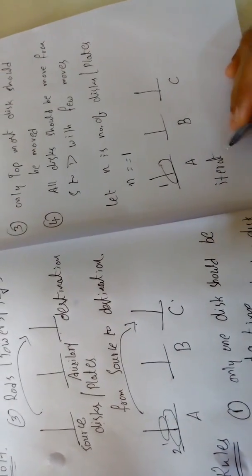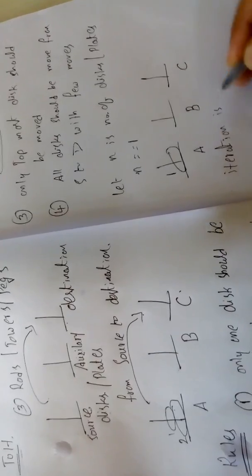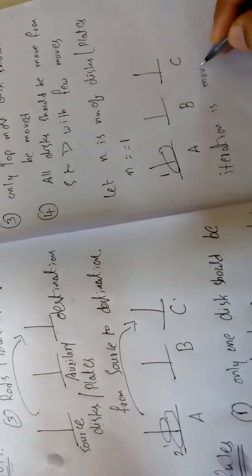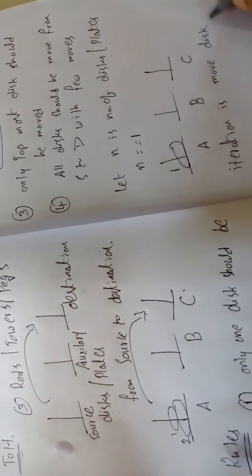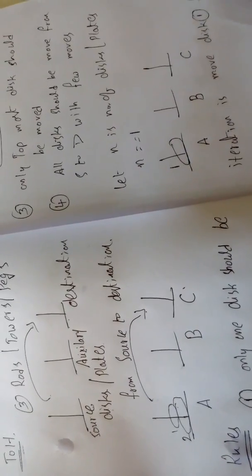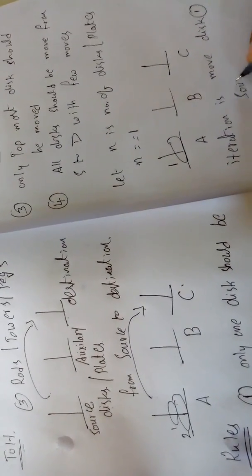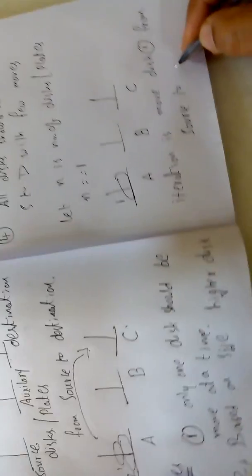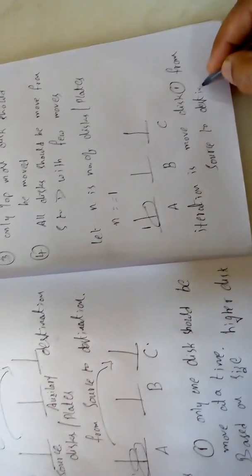The iteration is move disc 1 from source to destination.